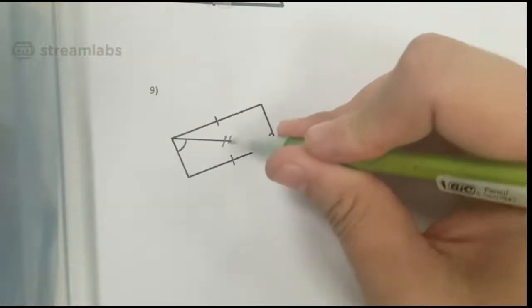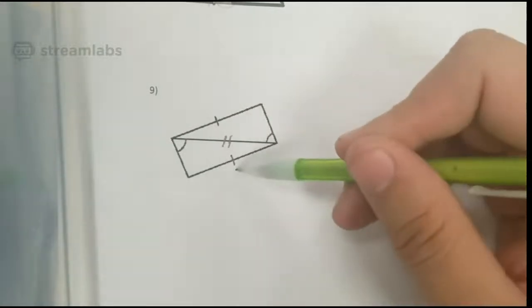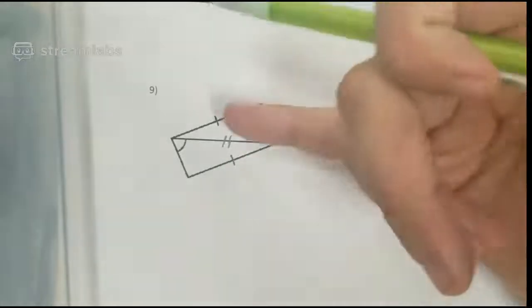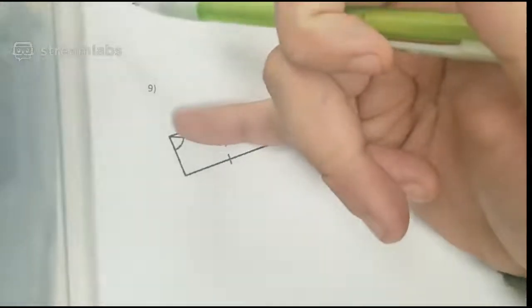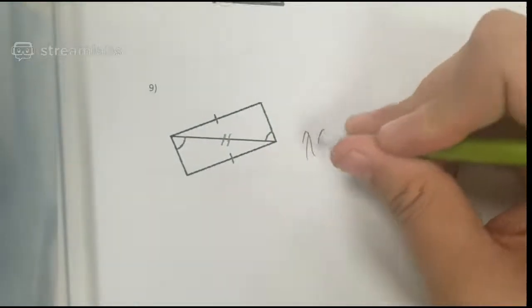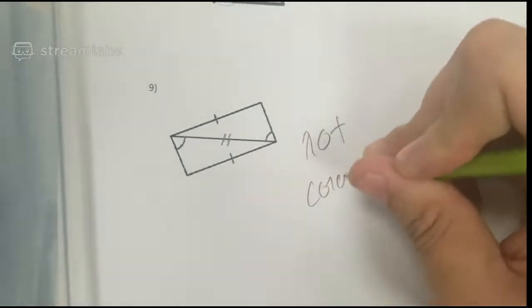Over here, we know this side matches, but now look at it. It's side, side, angle, because the angle is not in between the two sides, let's say, for the bottom triangle. It's not between the two sides. So it's side, side, angle. Side, side, angle is not one of our things, so it's not congruent.